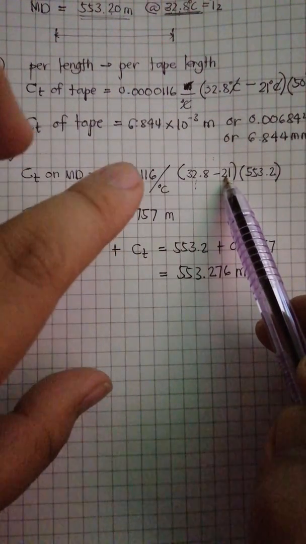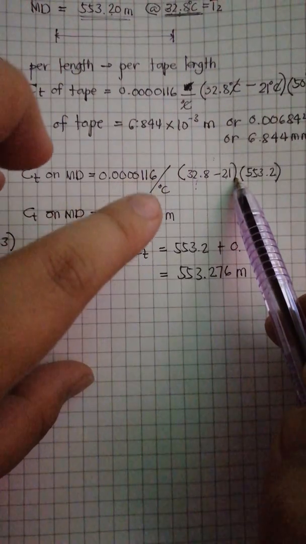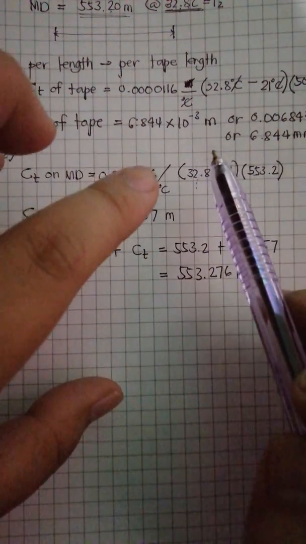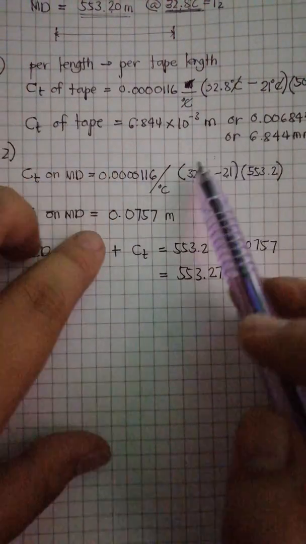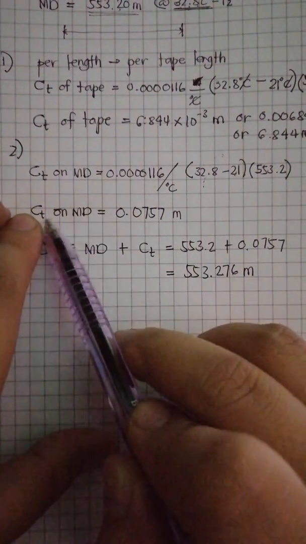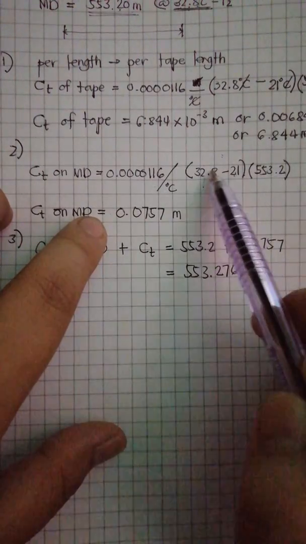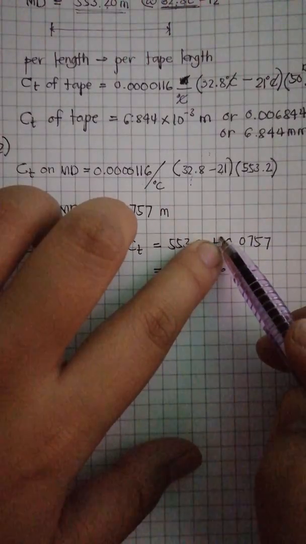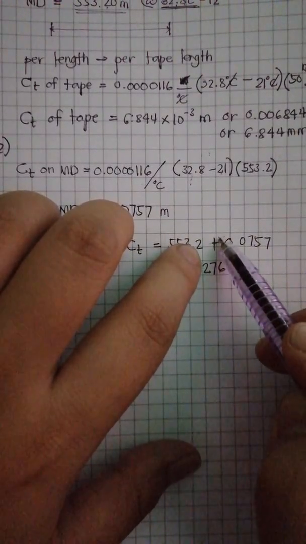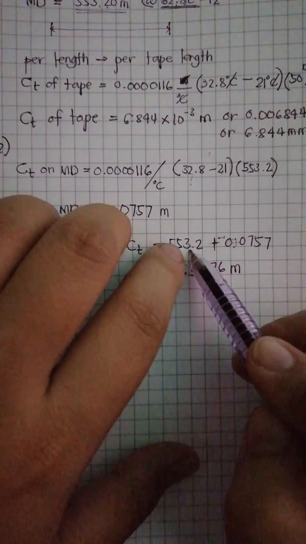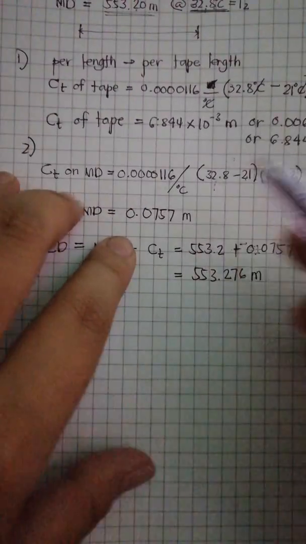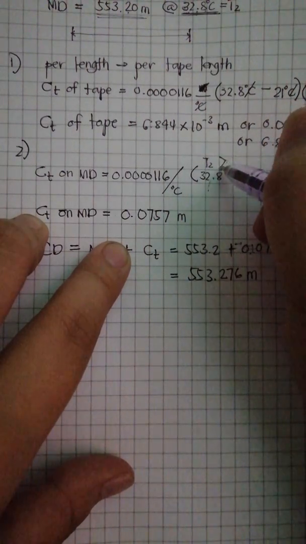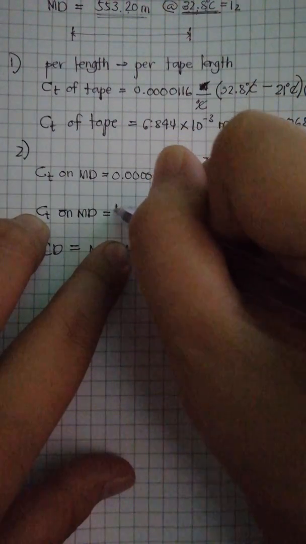Sometimes the correction becomes negative because T2 is a smaller value than T1, meaning the temperature during measurement is smaller compared to the standard temperature. Then you have to carry that negative sign. Since T2 is greater than T1 here, the result is positive.